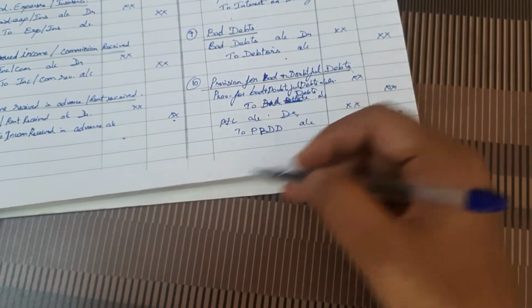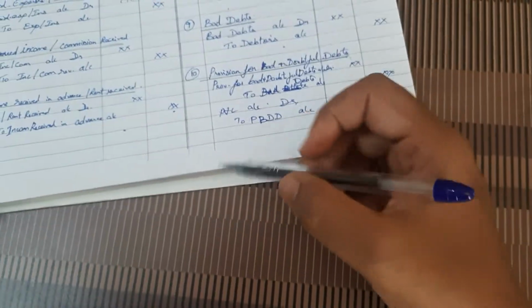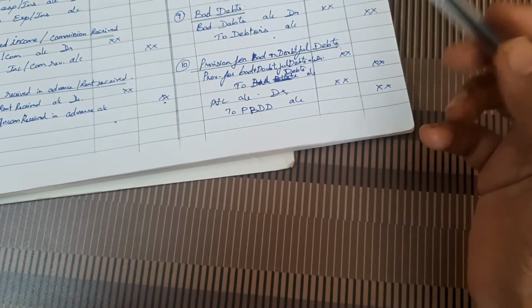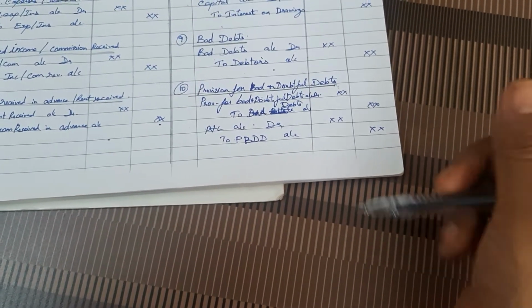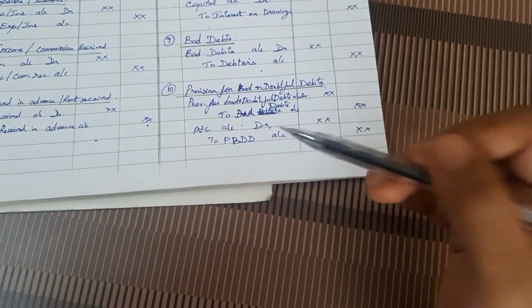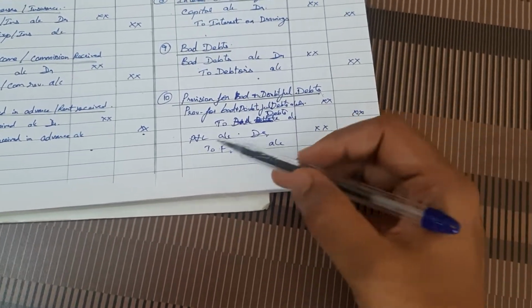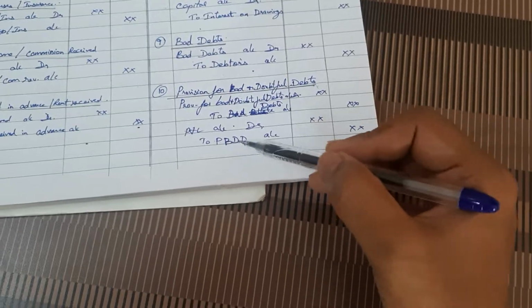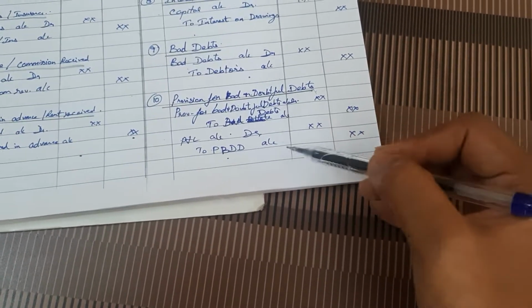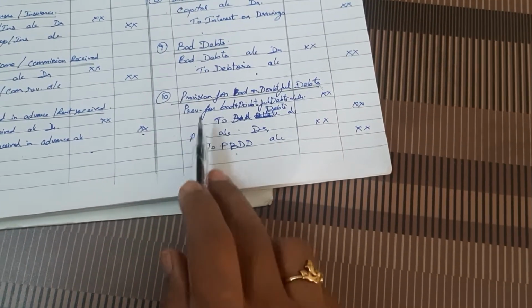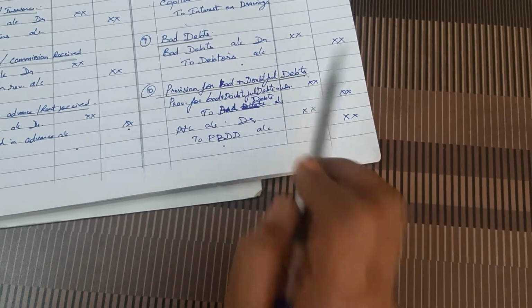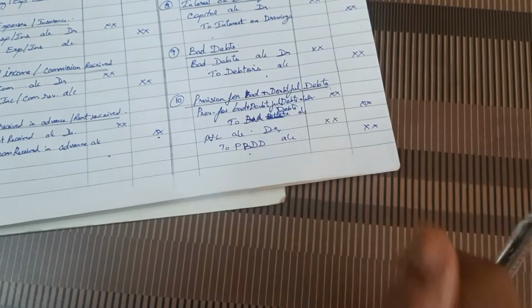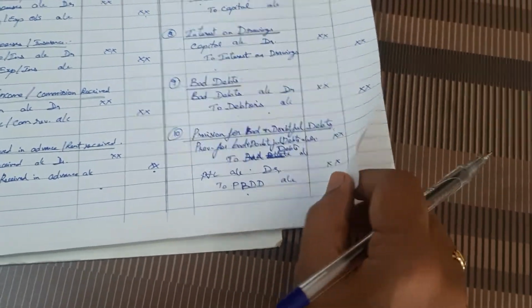And there is one more entry called the transfer entry, because this is specially asked for 11th standard and 12th standard board exams. So there is one more entry called transfer entry, that is P&L account debit to provision for bad and doubtful debts. That I have written in short, PBDD, that is provision for bad and doubtful debts. Okay, so you have to pass 2 journal entries in this case.